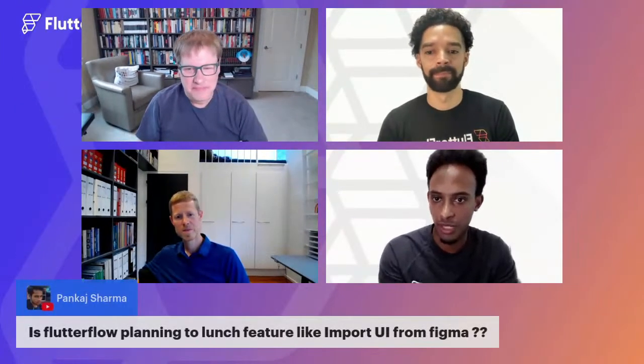I saw a question. Is it possible to import UI from Figma? I think it has come up a couple of times. Maybe we can start with that. It's a FlutterFlow question. It's definitely something we've looked at. There's already a package, a Flutter package that imports from Figma.